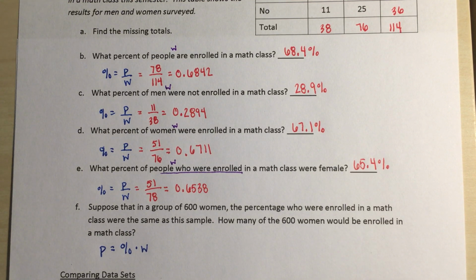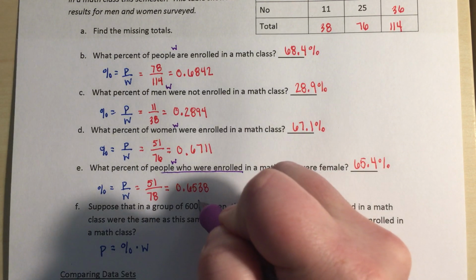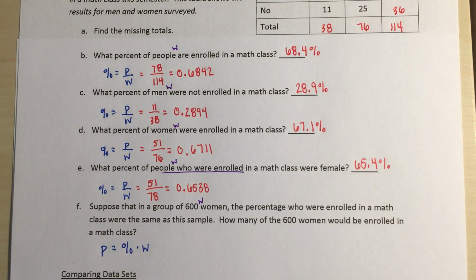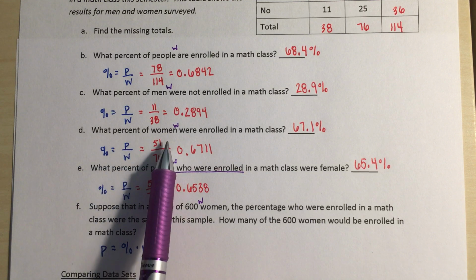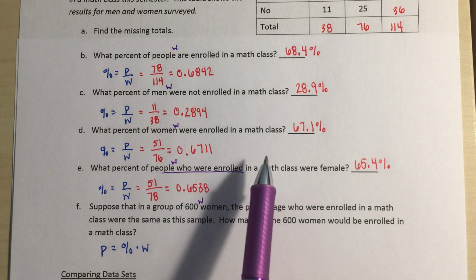Looking at this, it's pretty easy to figure out what our whole is, because we're given a number of 600. So we're definitely going to be using that for our whole. The percentage who were enrolled in a math class were the same as this sample. If we look back up, part D says what percent of women were enrolled in a math class.